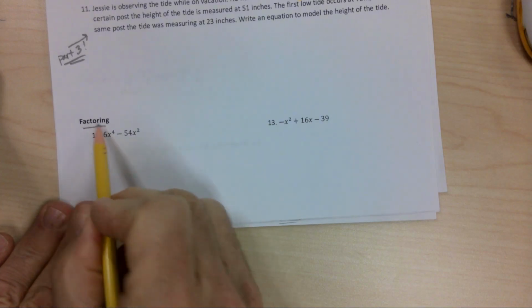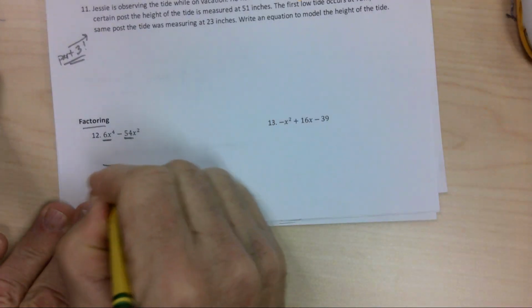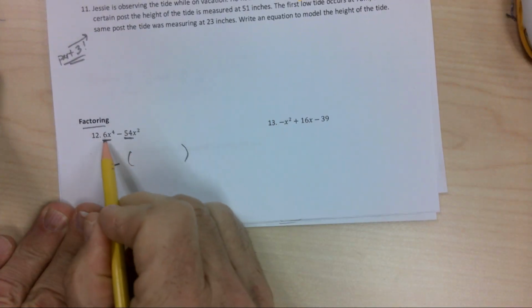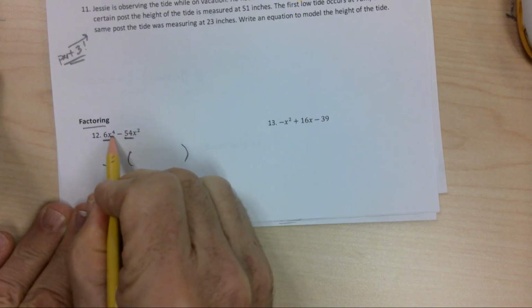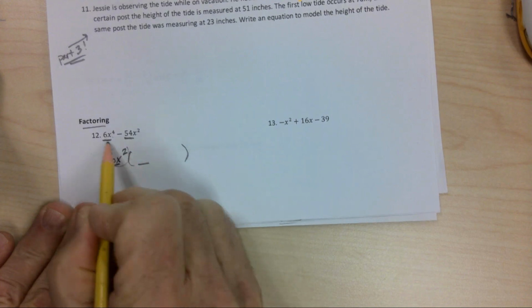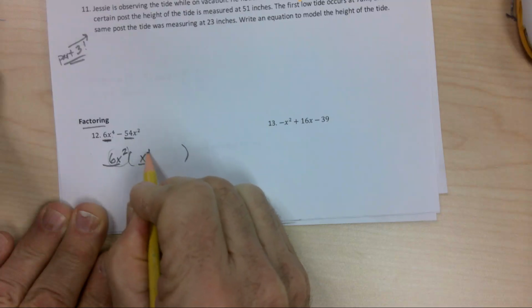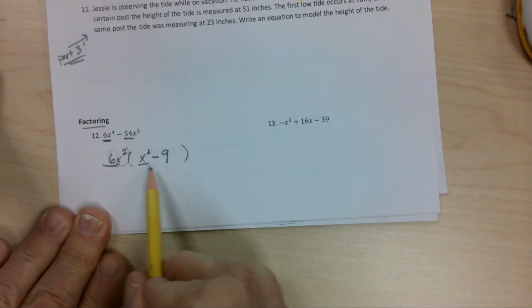Let's factor this. The first thing we're going to do is look at both of these and ask, what can we take out? And then what's left? Well, 6 and 54, I can take a 6 out. I've got 2 x's here, 4 here, I can take out 2. Well, what times this gives me this? That would be x squared minus 9. Now we're like, okay, we're done.